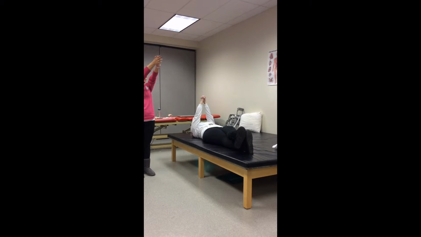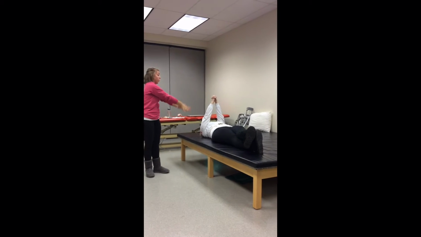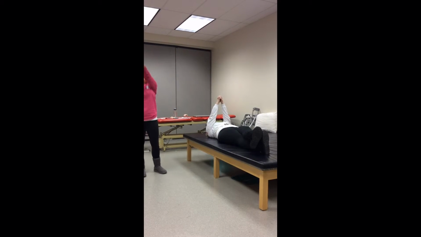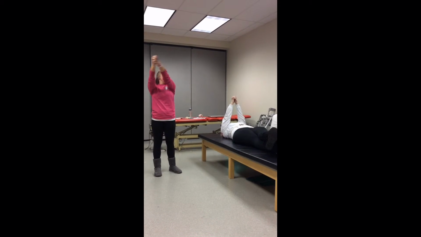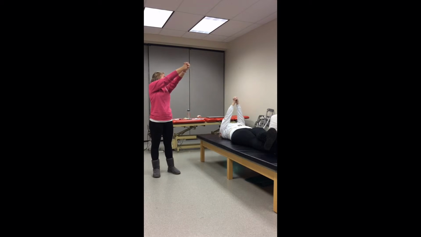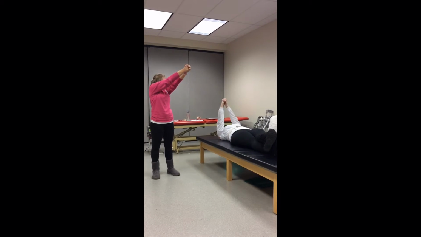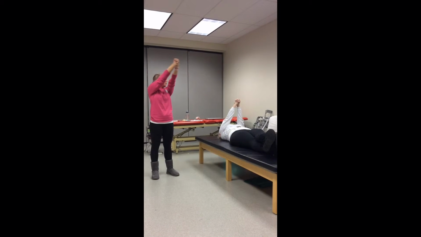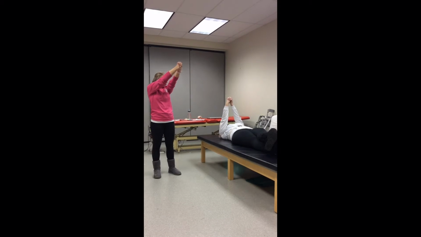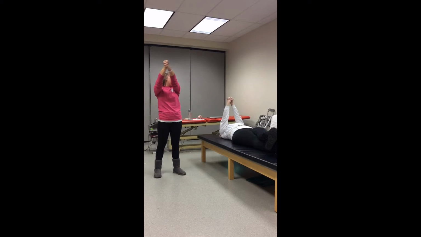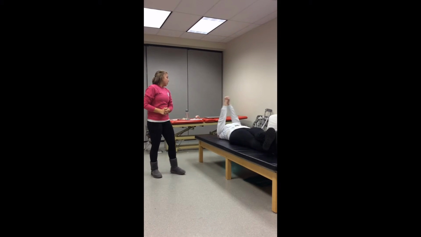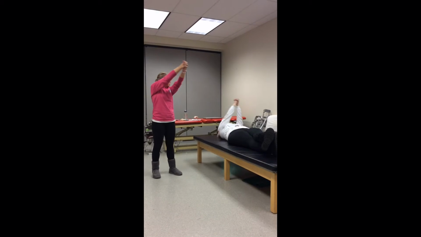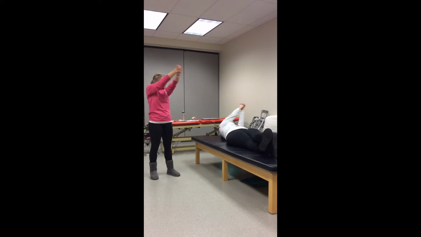Good. And then what I want you to do so that you can get yourself over onto your side is start rocking your hands. And then when you feel like you're getting a good enough momentum, I want you to take your head in the same motion. And then on the count of 3, we're going to roll. Okay? So go ahead and start rocking your hands back and forth. Good. Now go ahead and start using your head in motion.